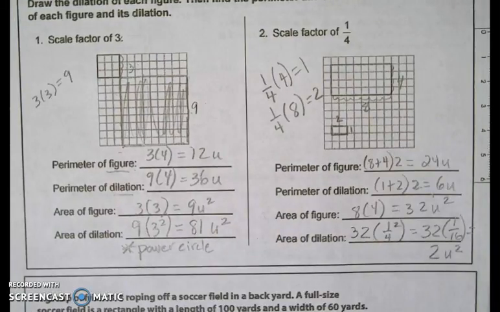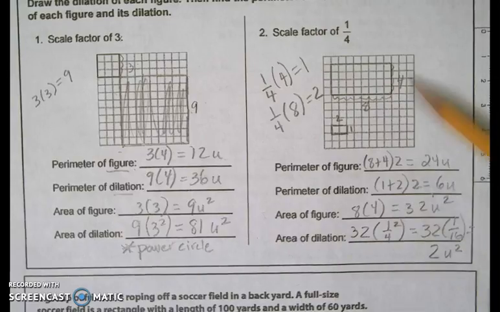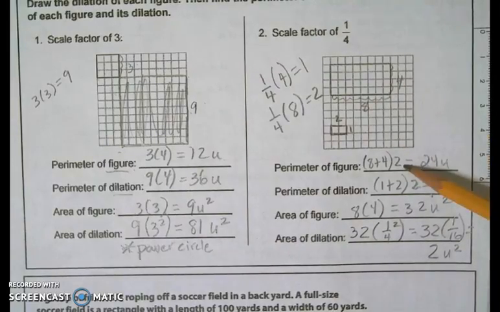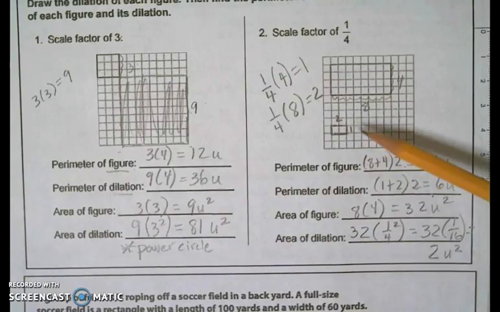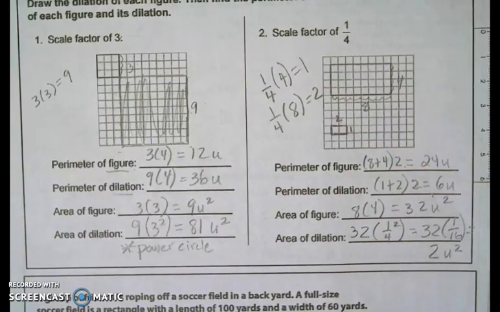Okay, so this time I decided to add 8 plus 4 and double that for my perimeter because I know there's 2 of each side, 24 units. 1 plus 2 times 2, 6 units. Area of my original figure was 8 times 4, which is 32 square units.